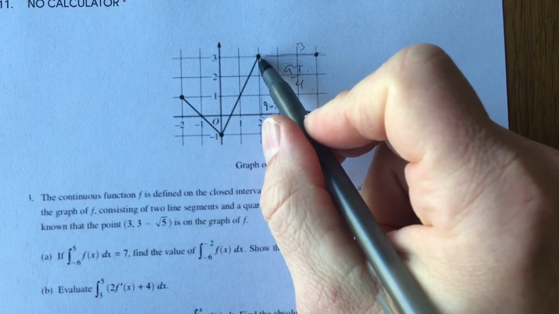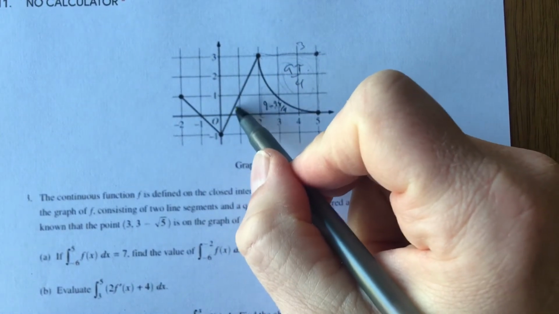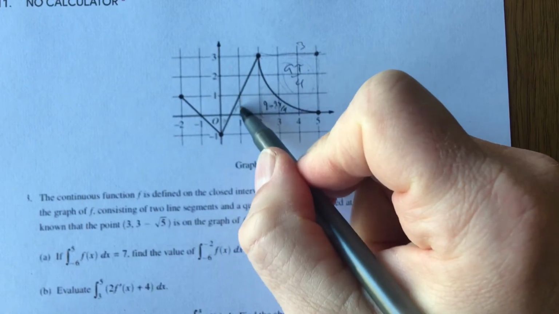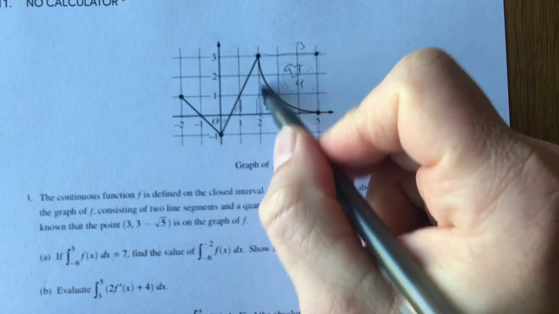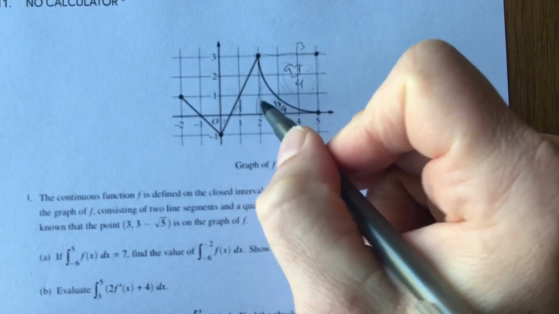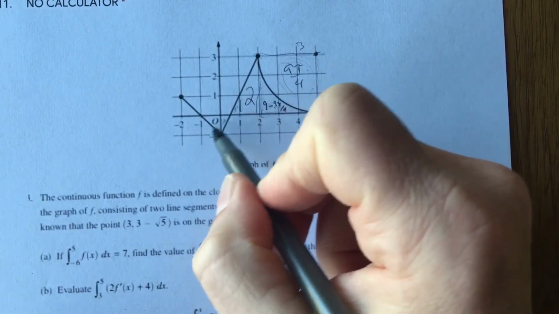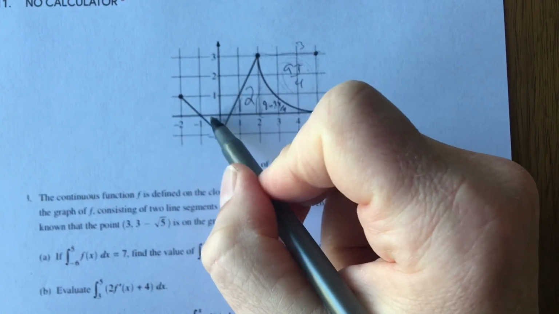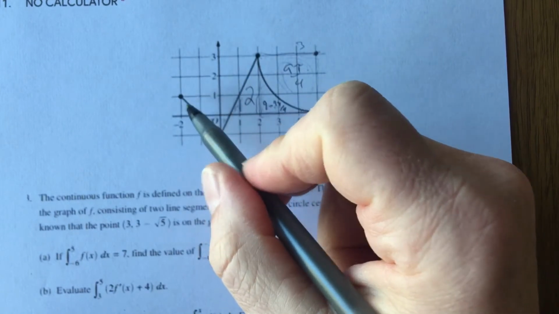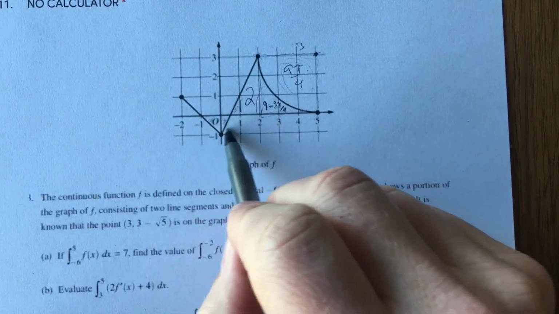And then we have this triangle and this triangle knocking each other out, so they cancel, which leaves us with this trapezoid. 1 plus 3 is 4, times 1 divided by 2 would give us an area of 2 here. Okay, and then this triangle and this triangle knock each other out too, right? So in terms of the areas of what we're working with, that's what we see.